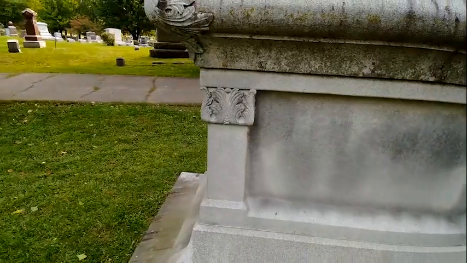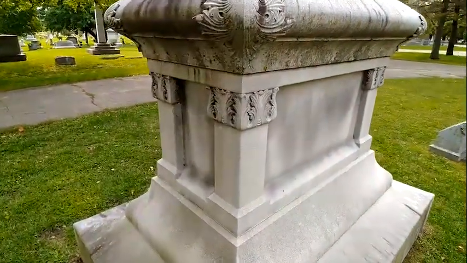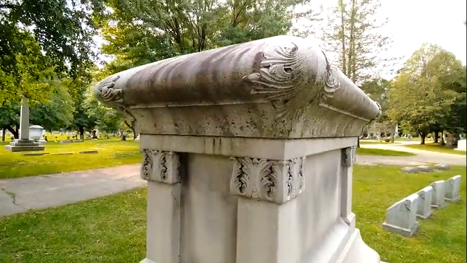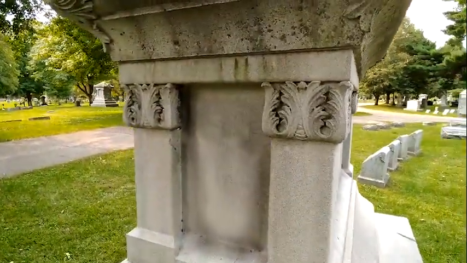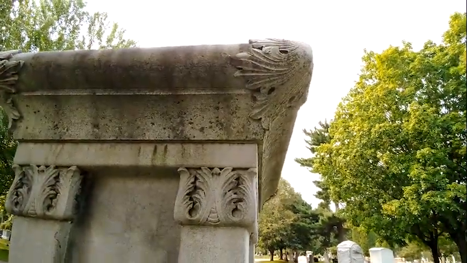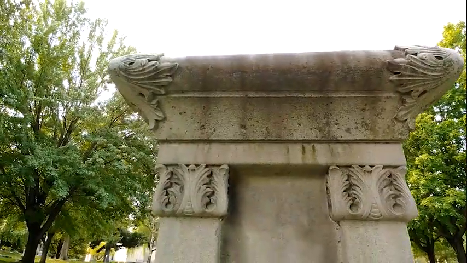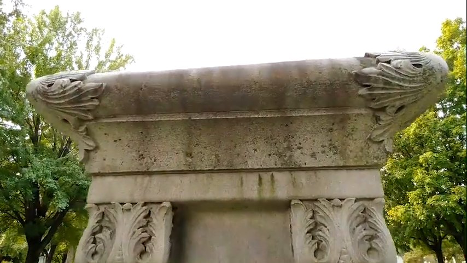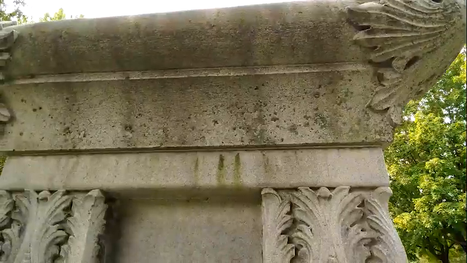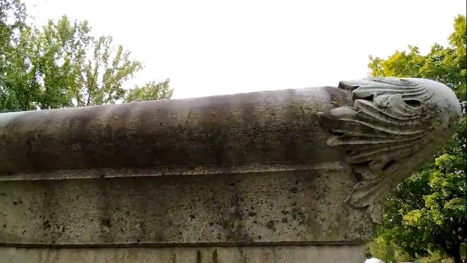Now, the one thing that this monument does have that can be a challenge if you don't think about it is that it does have overhangs. And so we always want to make sure that we're getting down low with our camera and we're shooting around the monument at a low angle so that we can capture the under portion of this particular area right here and the under portion of this area up here.